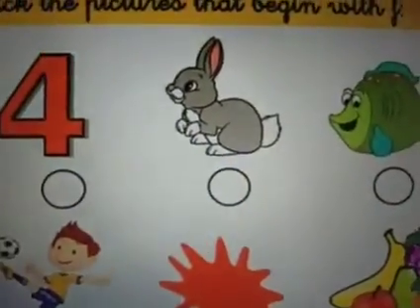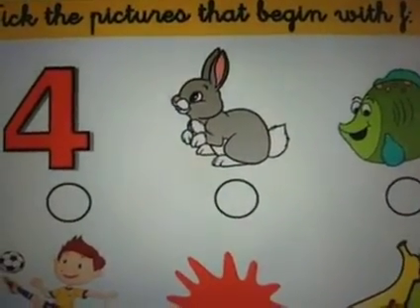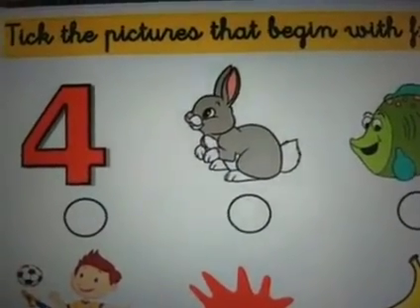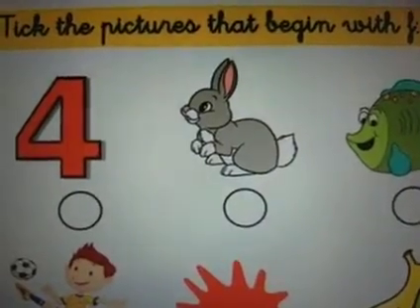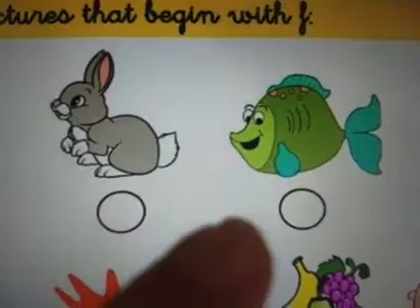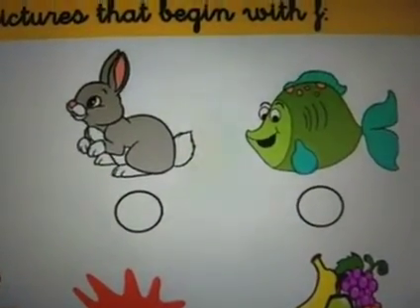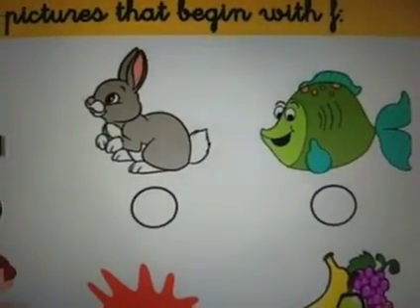The next is a picture of a rabbit. Yes, rabbit. Does it begin with the sound F? No, the beginning sound in the word rabbit is r. So you do not tick it. Next is a picture of a fish. Now the word fish. Does it begin with the sound F? Yes, you have to focus on the beginning sound.